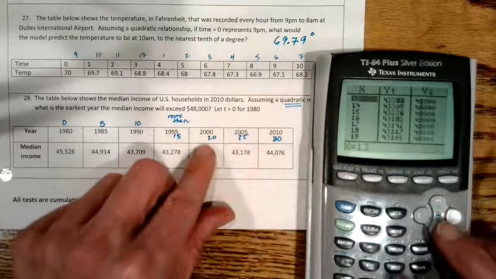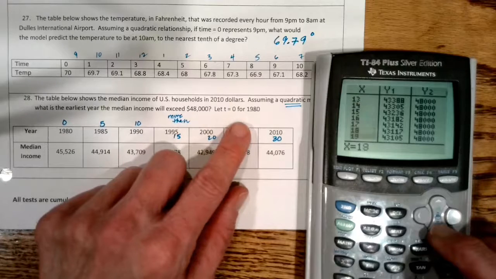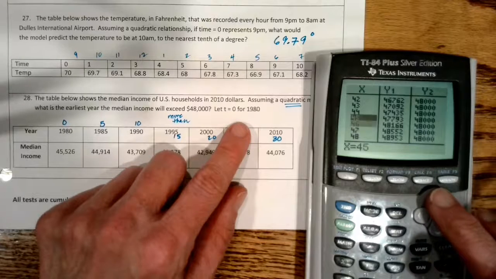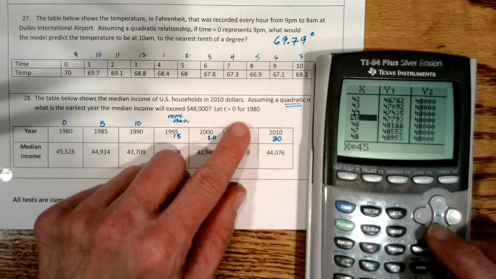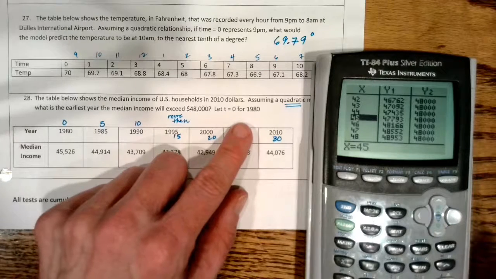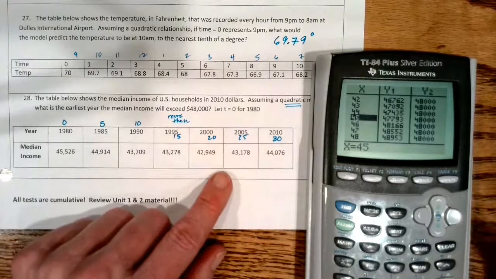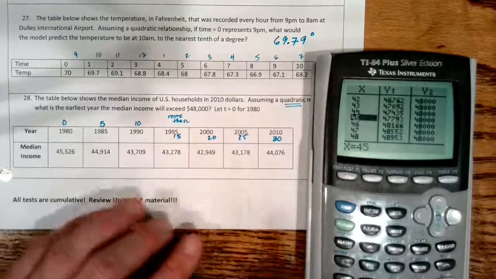Let's go to the table. I'm looking for 48,000. And it looks like I'm left with scrolling down and seeing somewhere between 45 and 46 years past 1980.